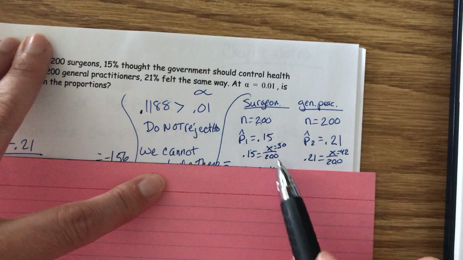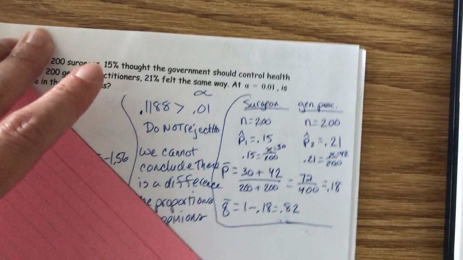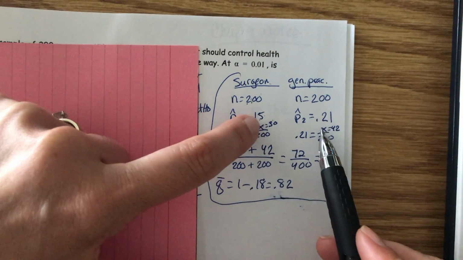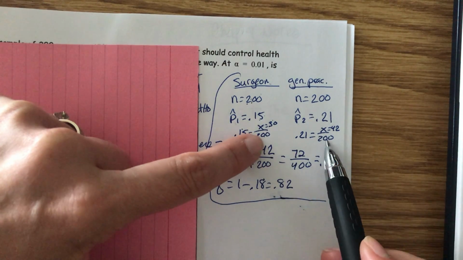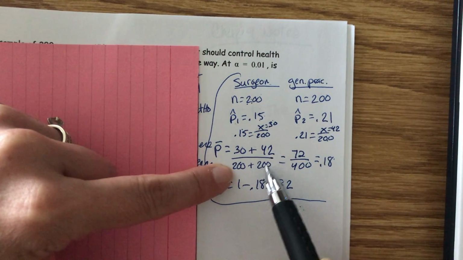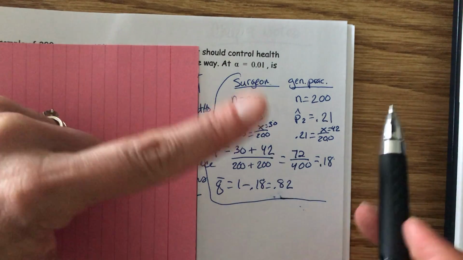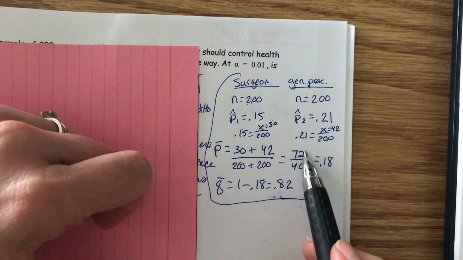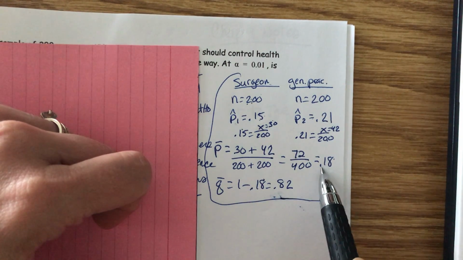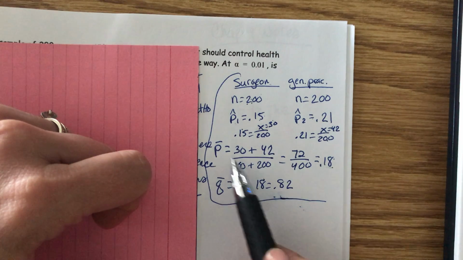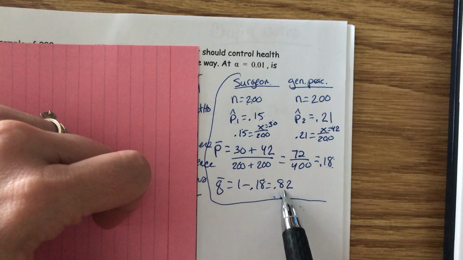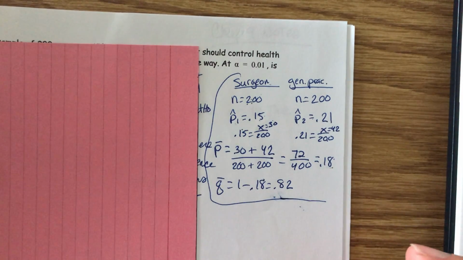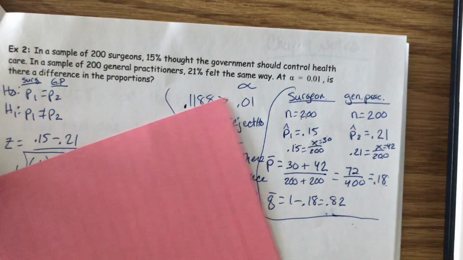So for this problem, to do your p-bar, q-bar, you need to go backwards a little bit, because p-bar is the numerators added together divided by the denominators added together. So we need to figure out what they were because the problem gave us the percentages, which is no big deal. So now you have 72 divided by 400 and you get 0.18. So if p-bar is 0.18, that means q-bar is 0.82. You don't have to figure this out right at the beginning. You could figure it out when you're doing the formula. That's okay too, whatever you're comfortable with.